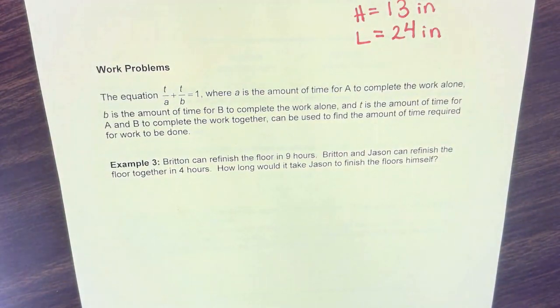So we have the equation t over a plus t over b equals 1, where a is the amount of time for A to complete the work alone, B is the amount of time for B to complete the work alone, and T is the amount of time for A and B to complete together. This can be used to find the amount of time required for work to be done.